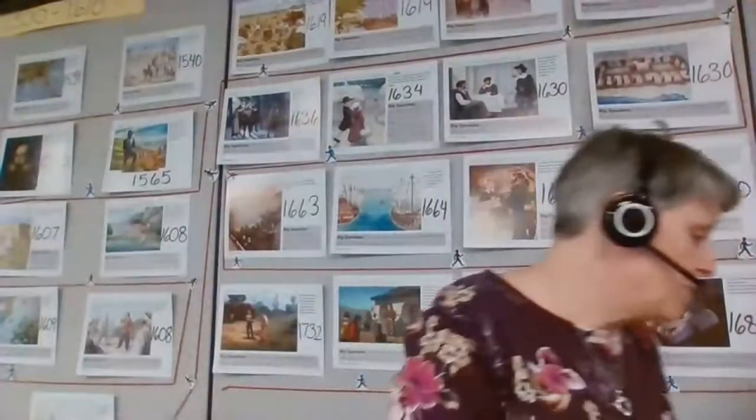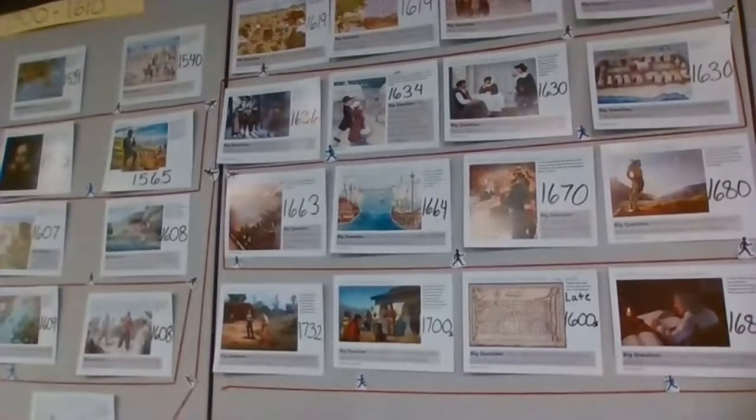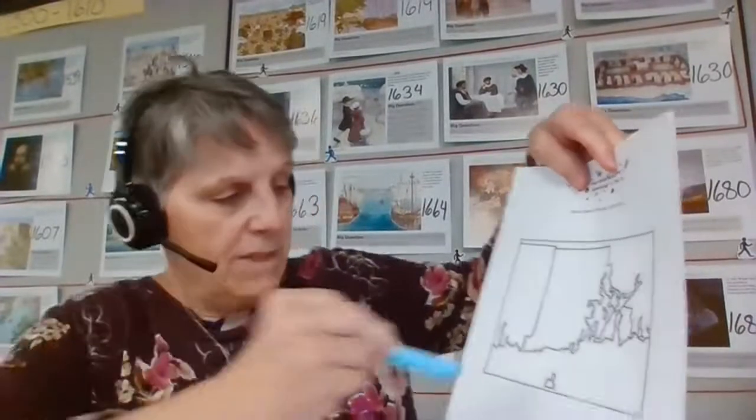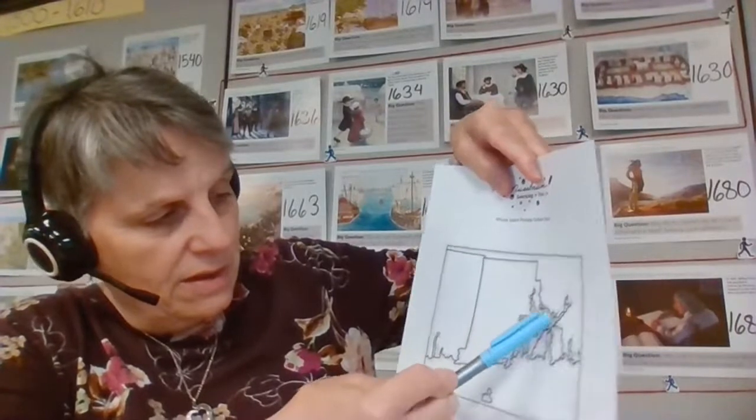Now we're going to get out the map of Rhode Island. We're going to label it. This is your map of Rhode Island. I'm going to go grab my marker so I can color my water. And then we're going to cut it out and glue it in our interactive notebooks. So the first thing that I'm going to do is color my water. This, and up through here, is water. I'm going to color it really quick so that you can see what I'm talking about.